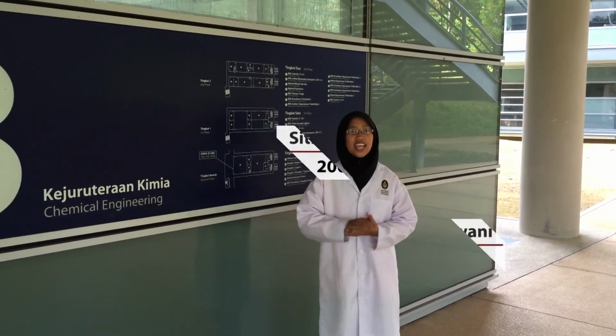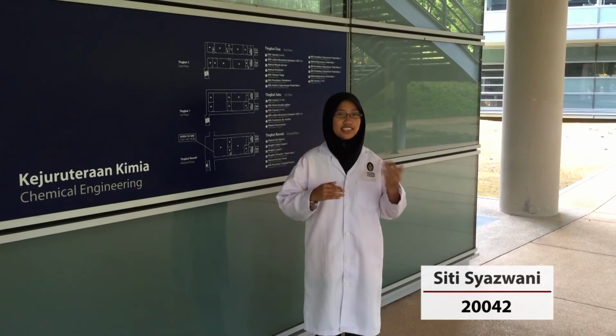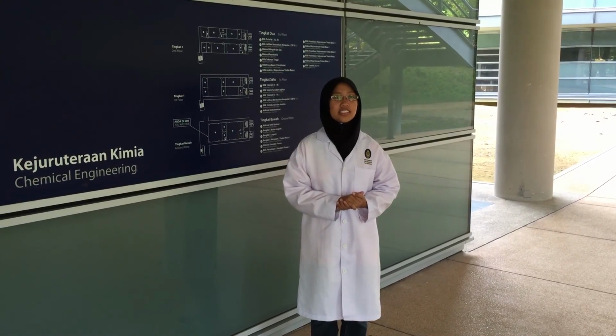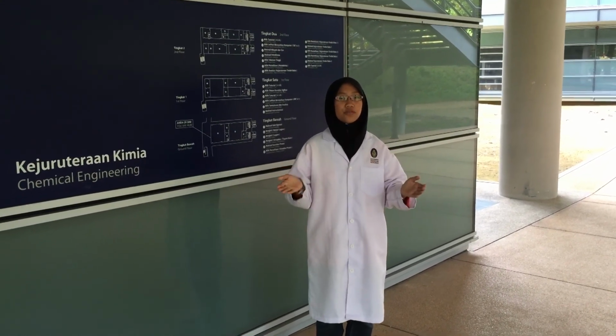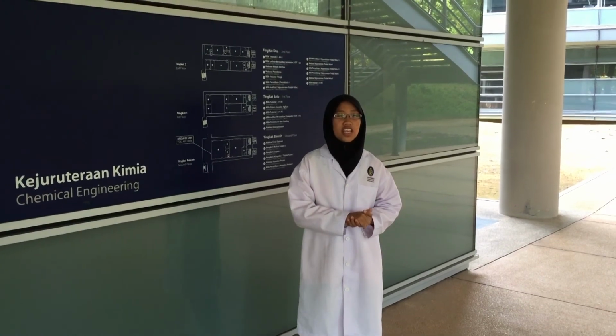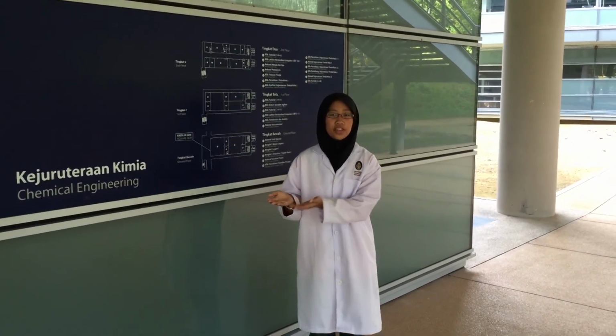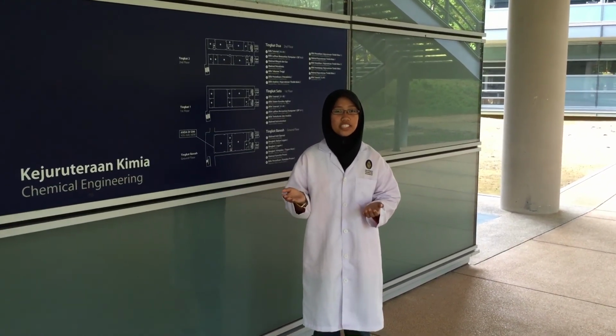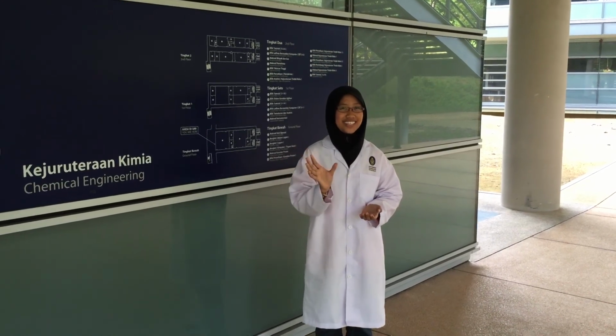So hello guys, now I will explain about the result and also the analysis of our experiment. Based on the result we obtained, we can plot this result into 3 different graphs to determine the rate of reaction. So based on these 3 graphs, it is confirmed that the rate of reaction is second order.